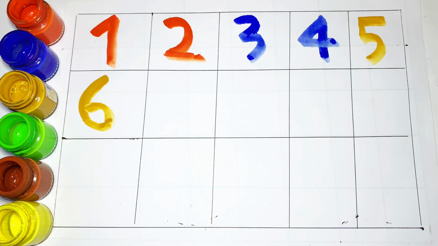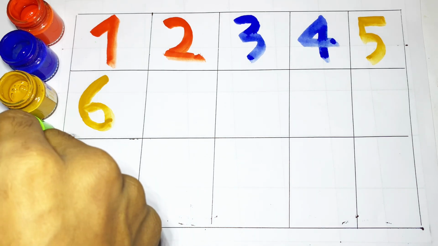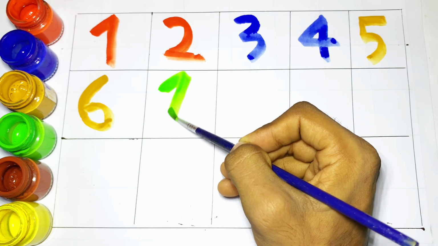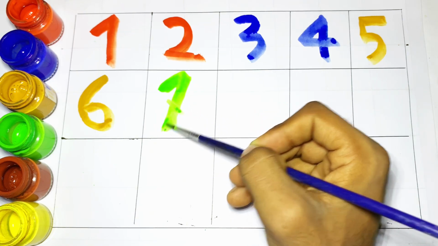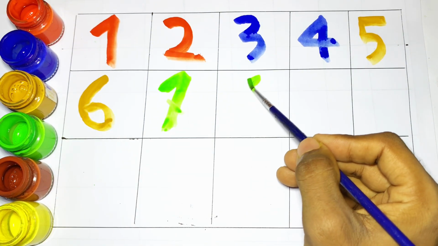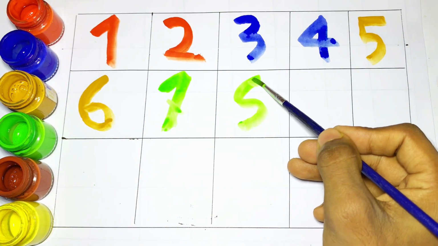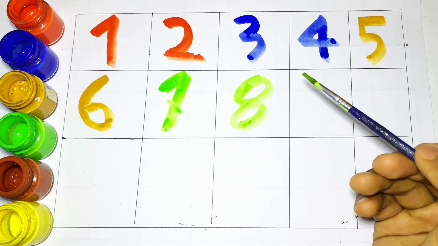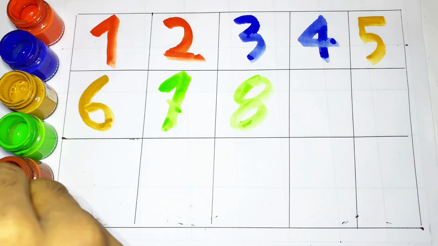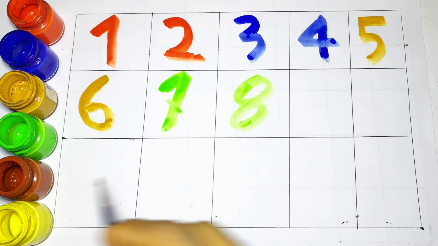Kids, now 7. The number 7, and use green color. Kids, again use green color and draw 8. The number 8. Kids, now 9. The number 9, and use brown color.